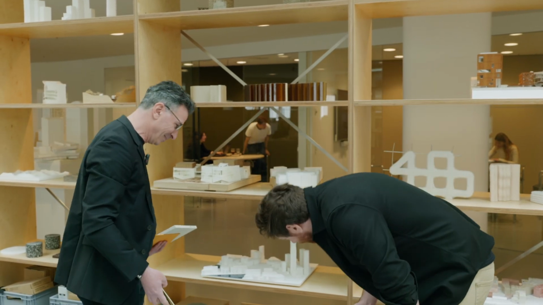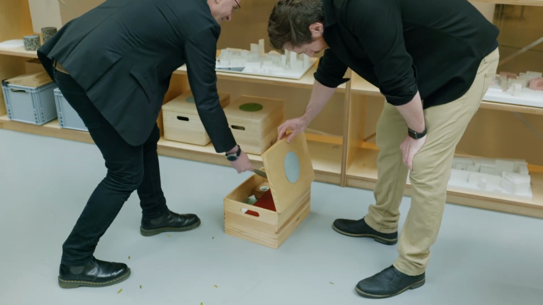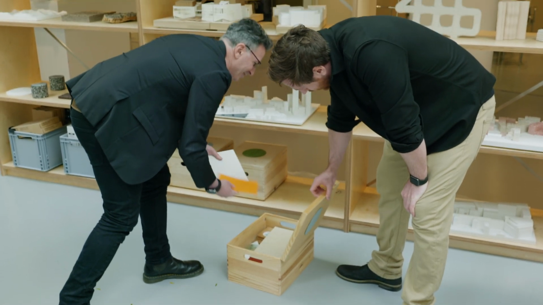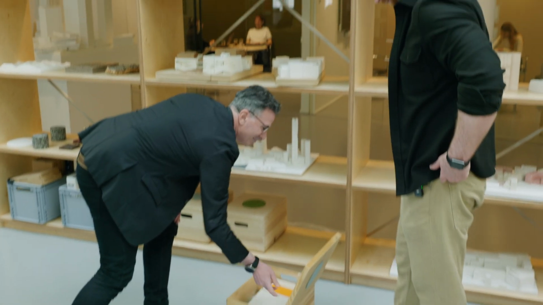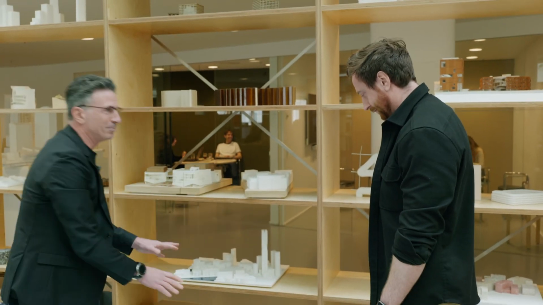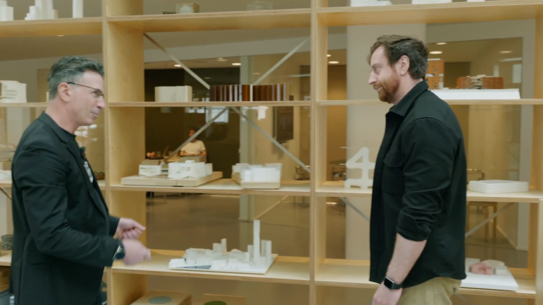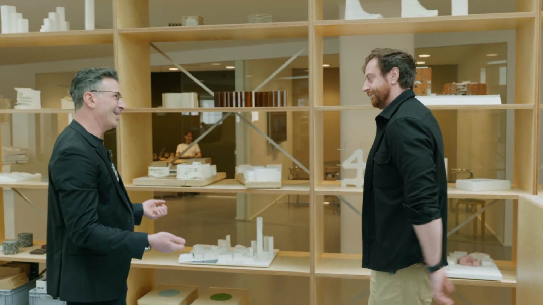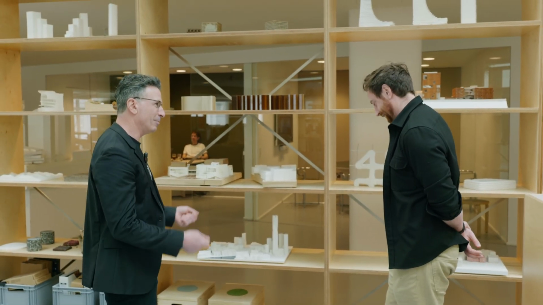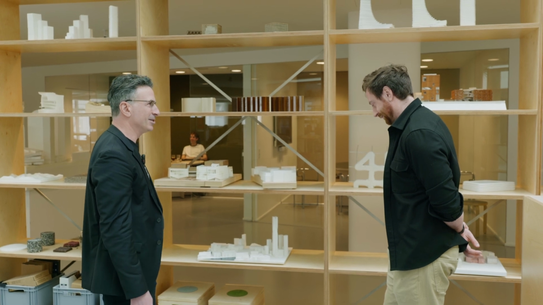So these are called your carbon boxes. Yeah, the class is called Unboxing Carbon. Unboxing Carbon. So you start with this box, and through the leadership in the class, you go through the box and get a better idea of how much embodied carbon there is in different materials.